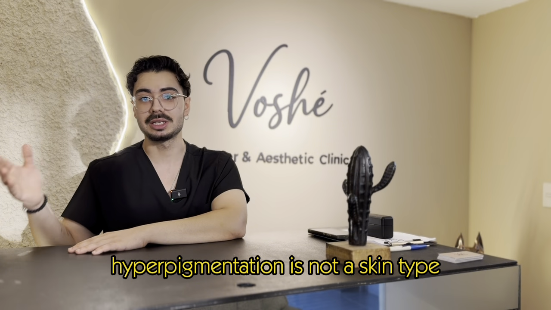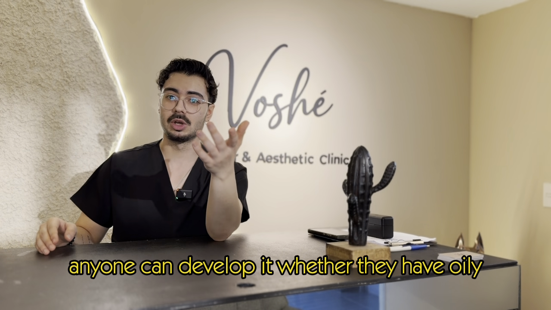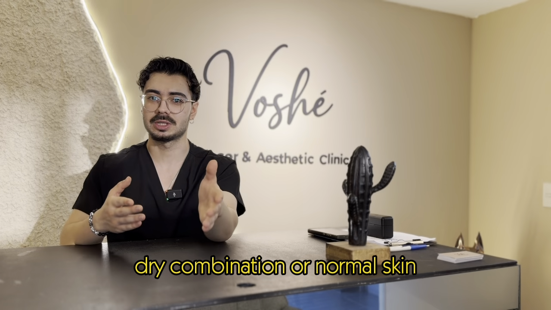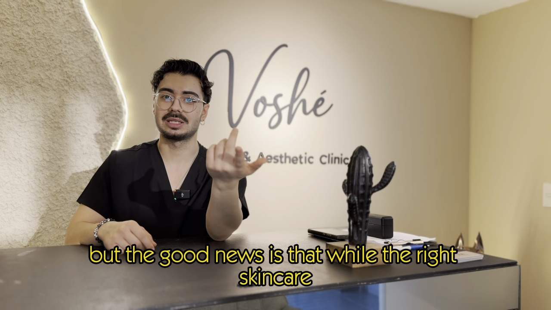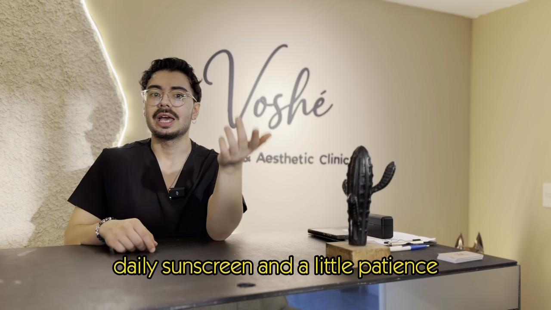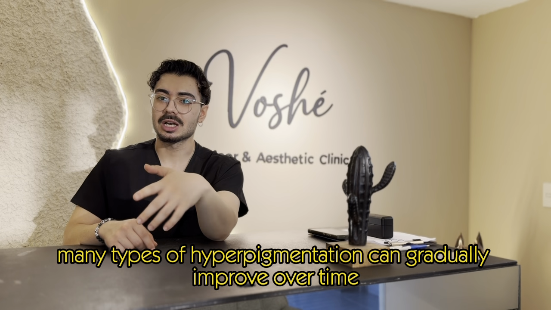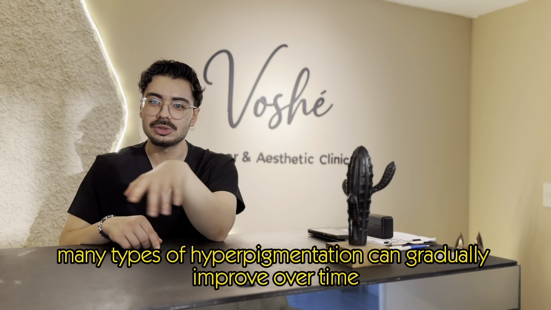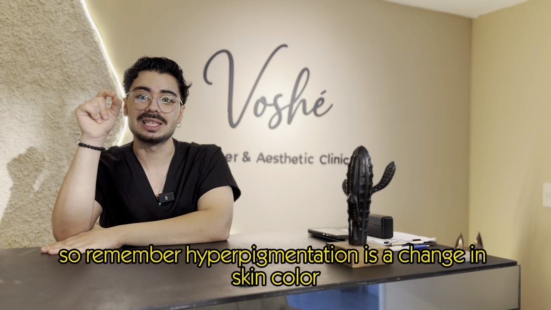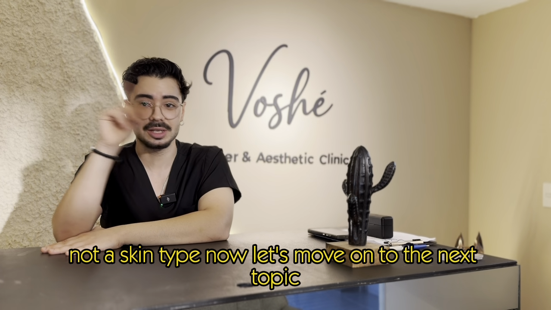hyperpigmentation is not a skin type. Anyone can develop it, whether they have oily, dry, combination, or normal skin. But the good news is that with the right skincare, daily sunscreen, and a little patience, many types of hyperpigmentation can gradually improve over time. So remember, hyperpigmentation is a change in skin color, not a skin type.